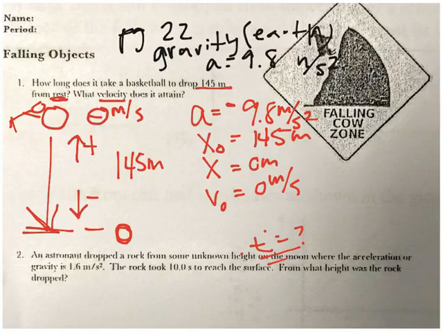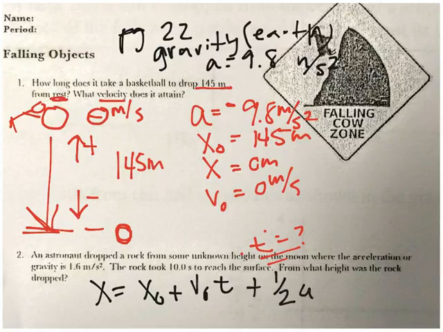Hopefully, that's led you to this equation. x equals x naught, which we know both of those, plus initial velocity, which we know to be 0, plus 1/2 a t squared. The only one of these we don't know is t.